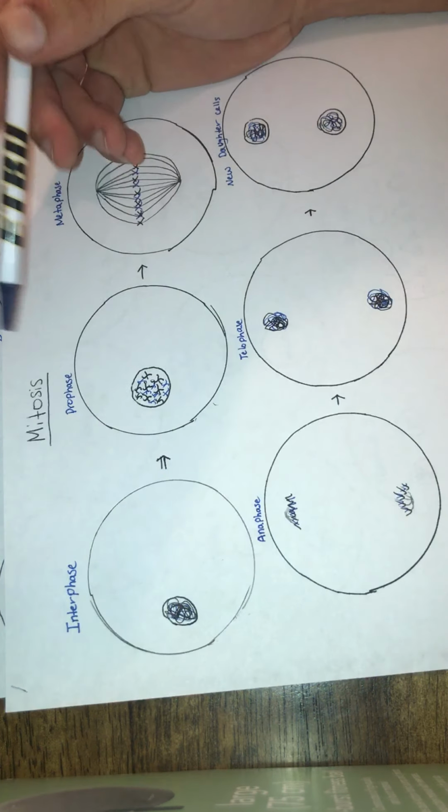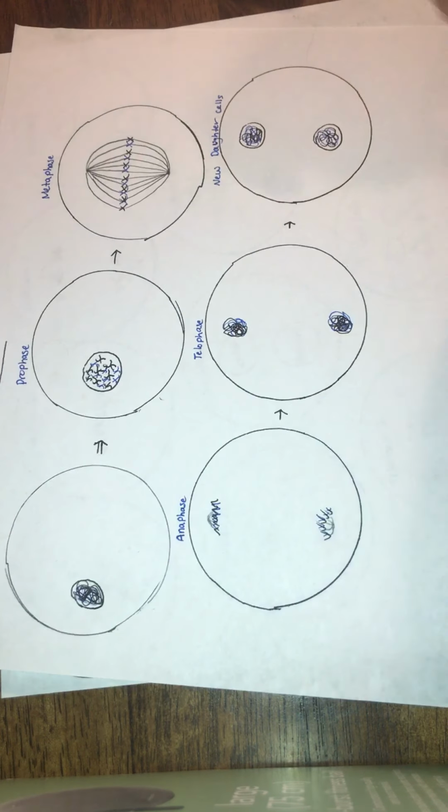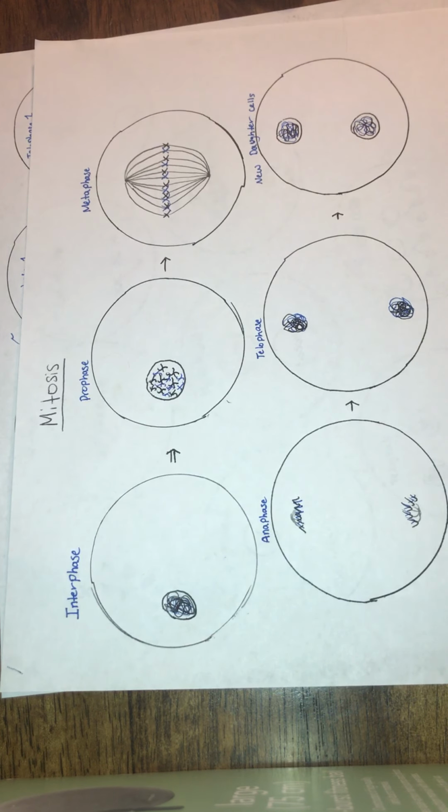The questions you gave us were to talk about mitosis and meiosis with respect to the chromosomes and the subtle differences between the two.